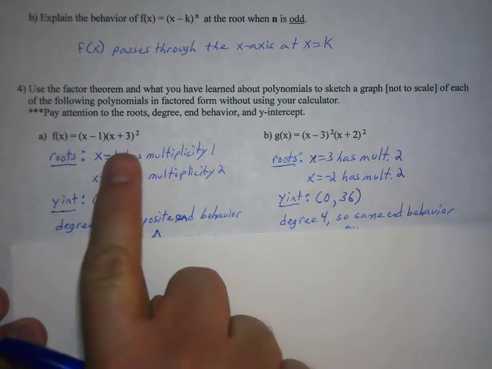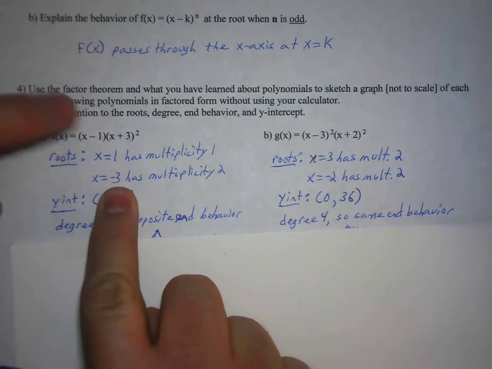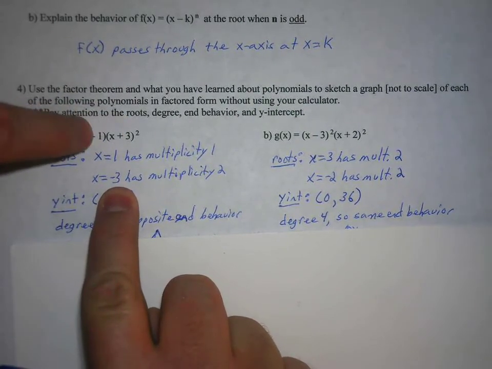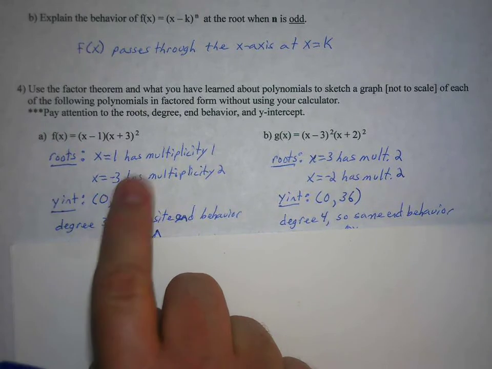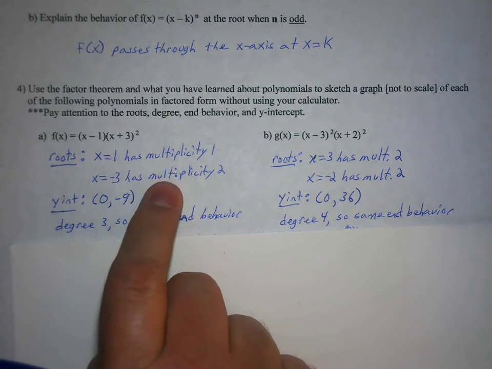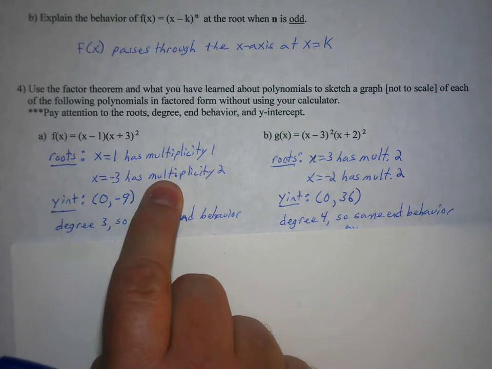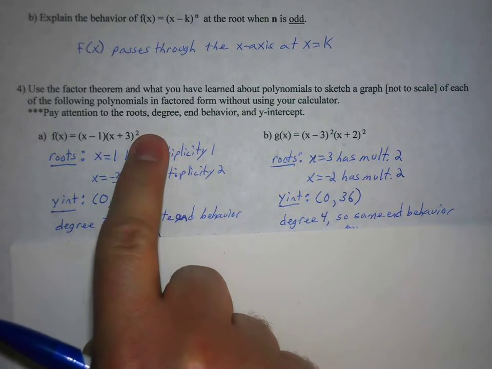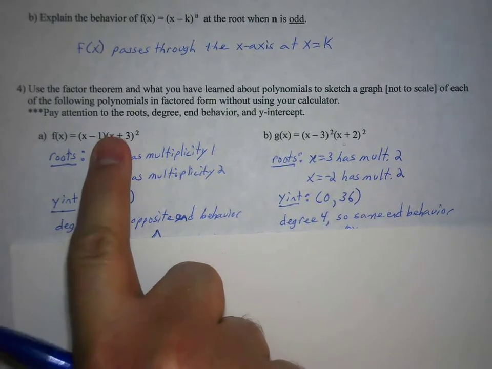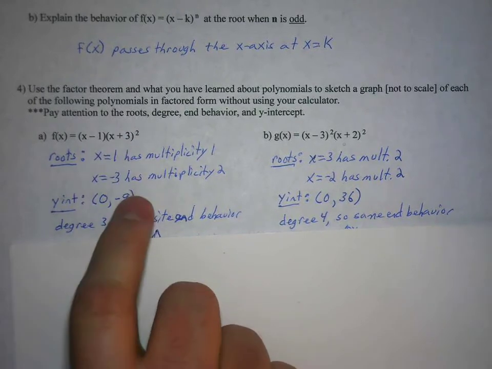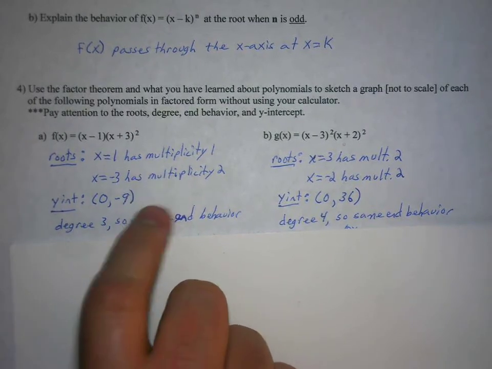We know the roots are 1 and negative 3. That's just setting the parentheses each equal to 0. We know that x equals 1 is multiplicity 1. X equals negative 3 is multiplicity 2 because of the squared. Remember that x minus 1, that's really to the first. So that's why it's multiplicity 1.